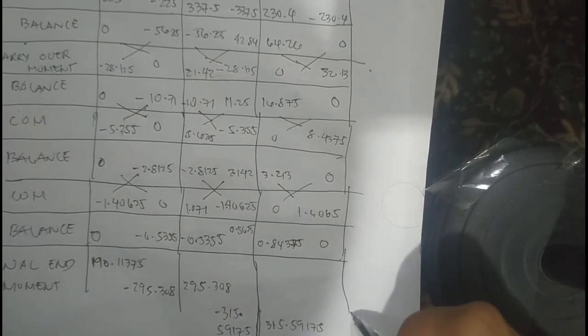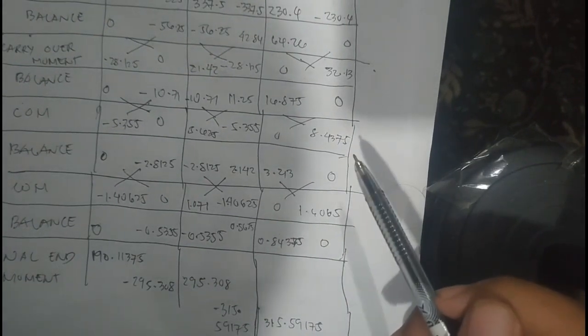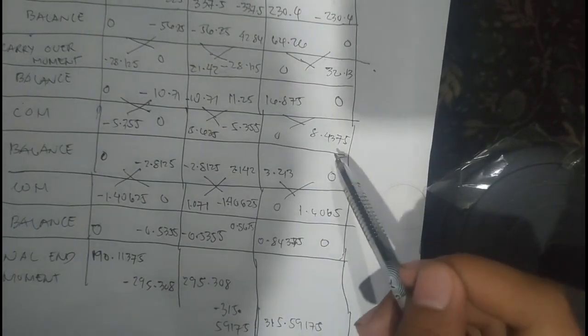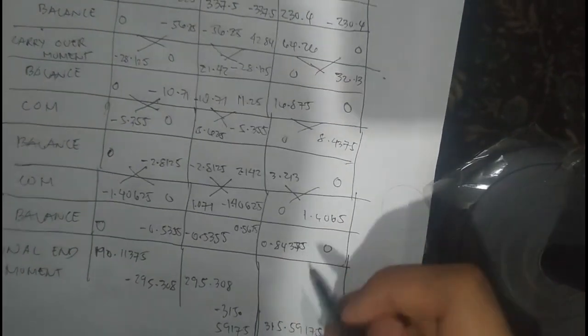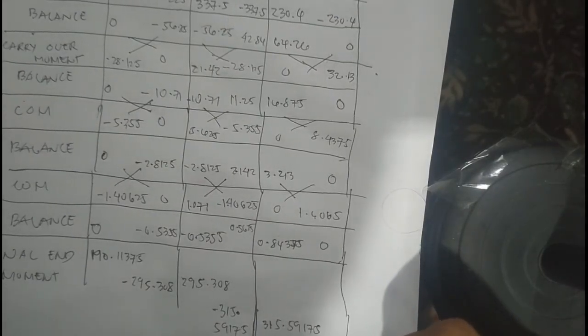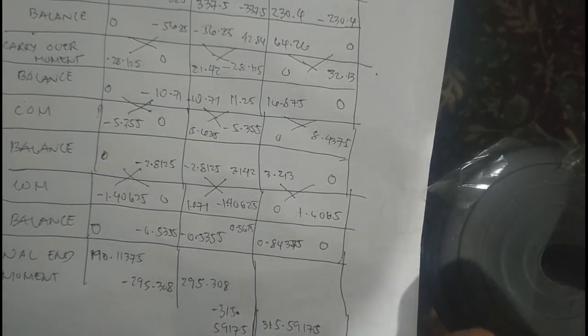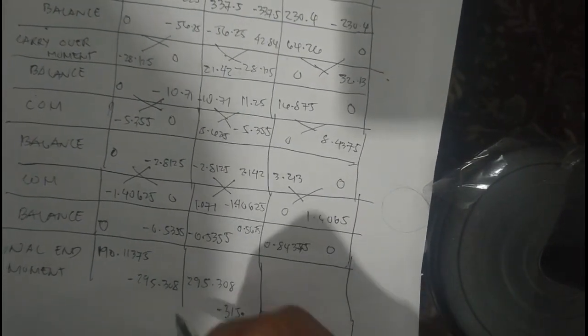315.59175. Then lastly, negative 230.4 plus 32.13 plus 8.4375 plus 1.6065. And we will get 188.226. So this is the final end moment that we got.